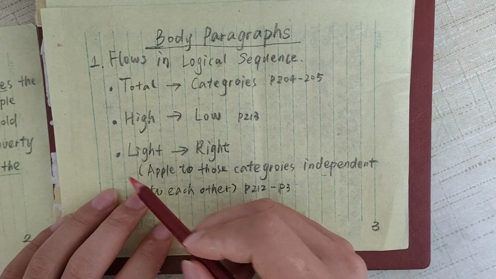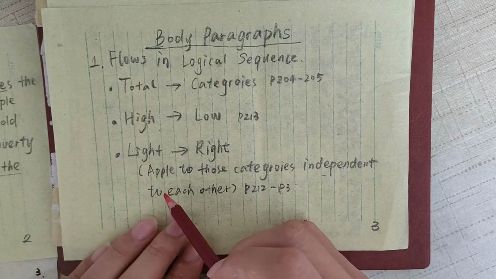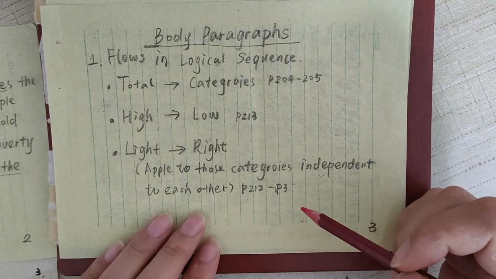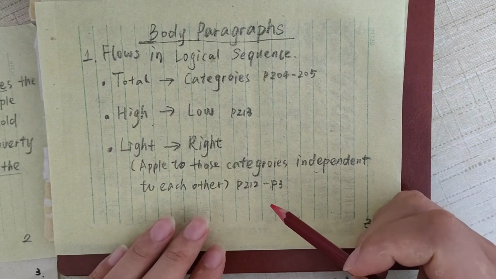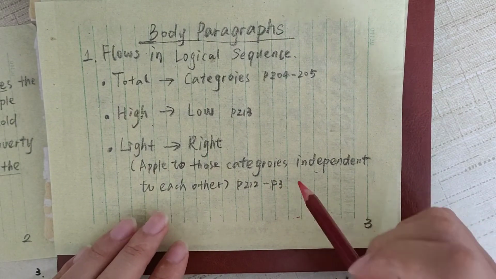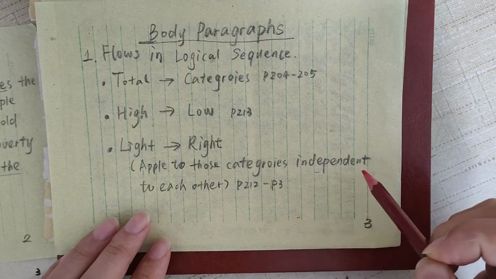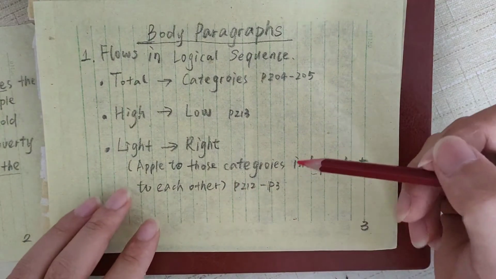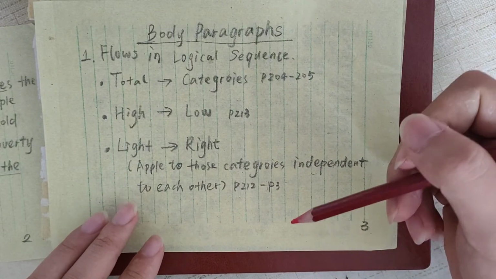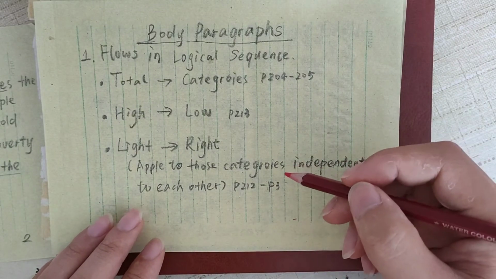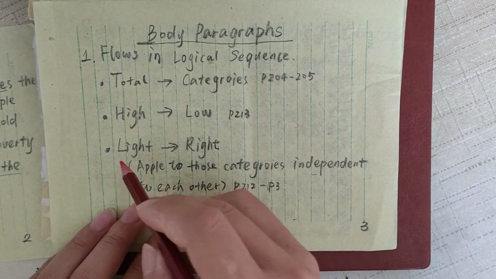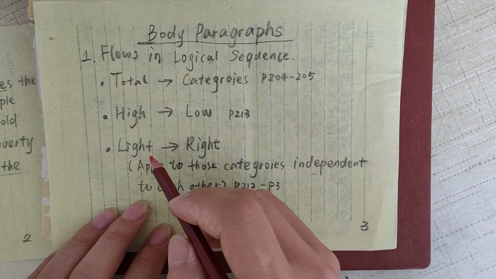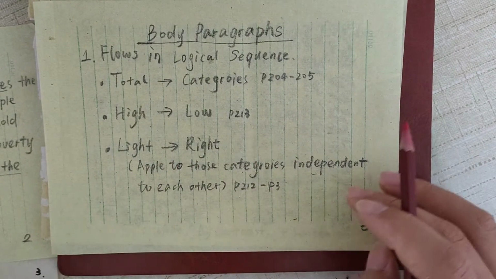The third sequence, if we make some tables, it categorizes is independent to each other. We could just write something from the right row to the right row.